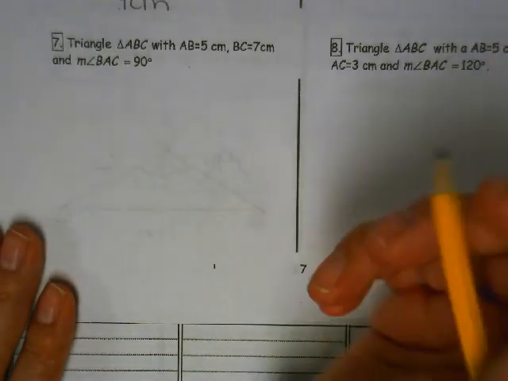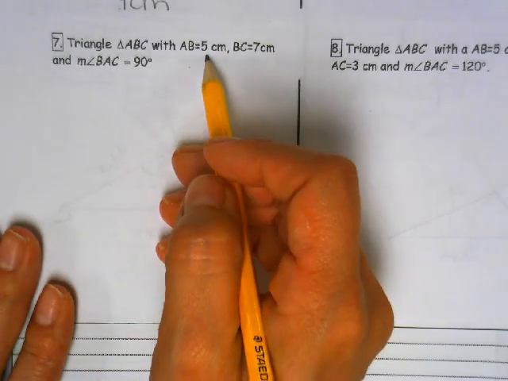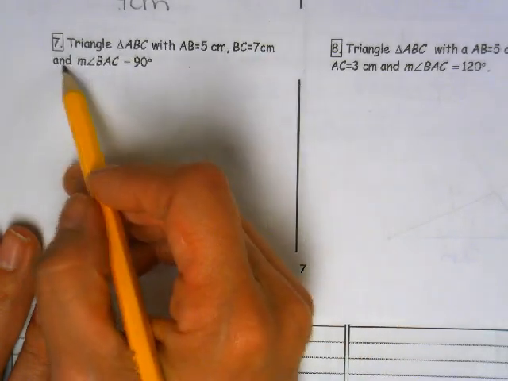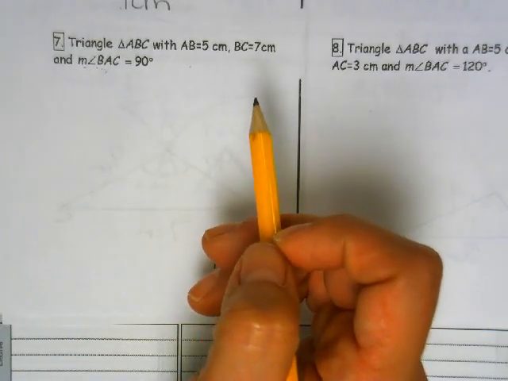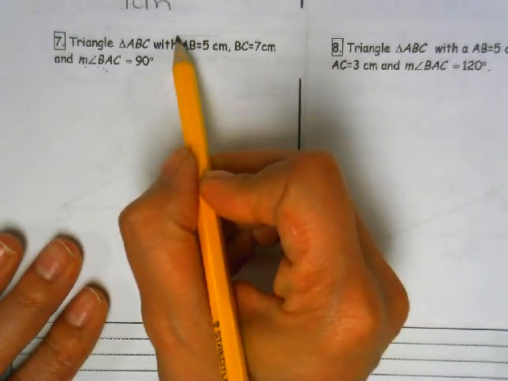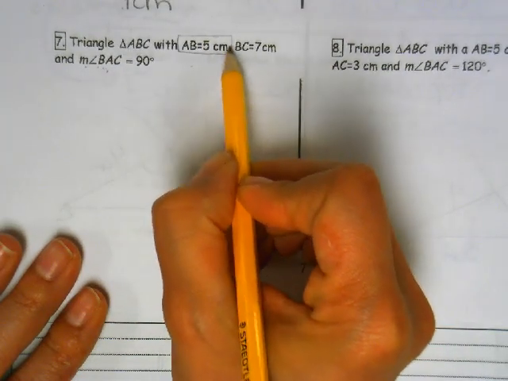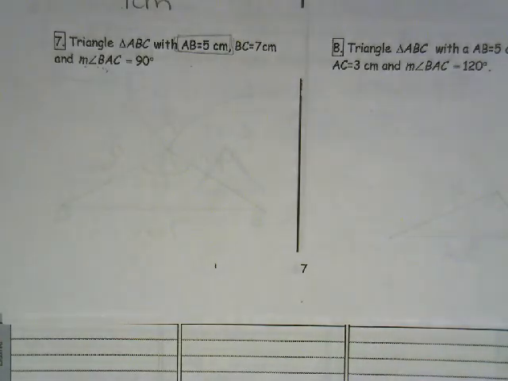Okay, number 7. Triangle ABC with AB measuring 5, BC measuring 7, and the measure of angle BAC is 90. Let's just start off with AB. Everybody start with AB. I know it's a little different than what we're used to, but everybody start with AB 5 centimeters as your base. You keep live scaling also.